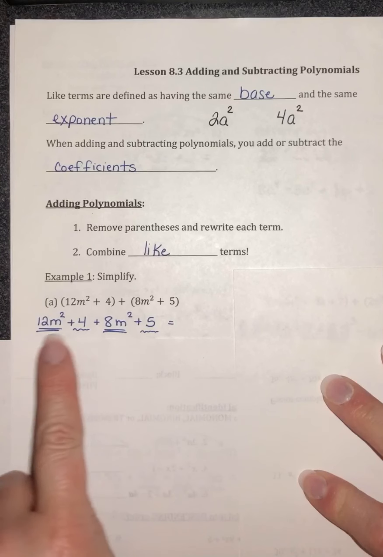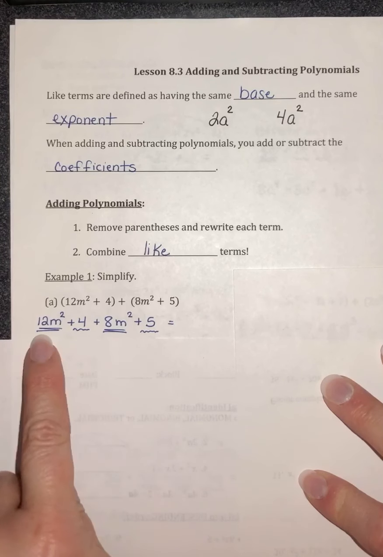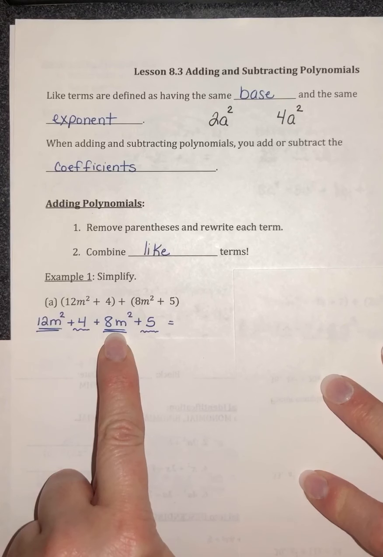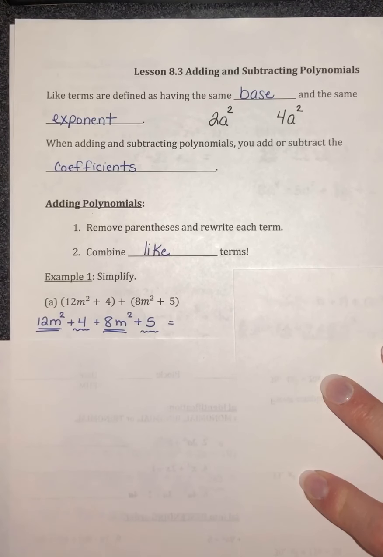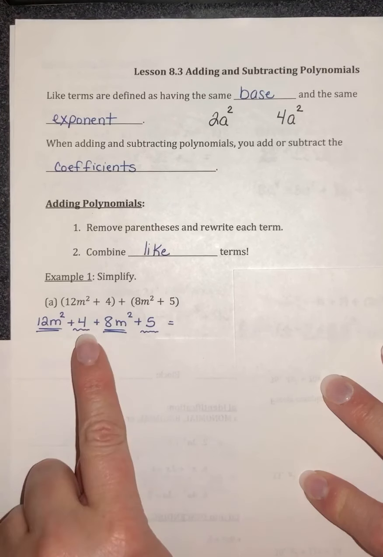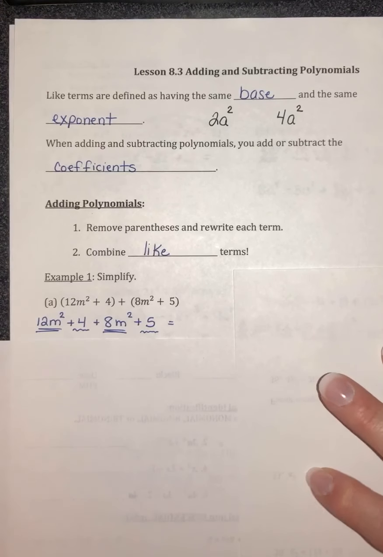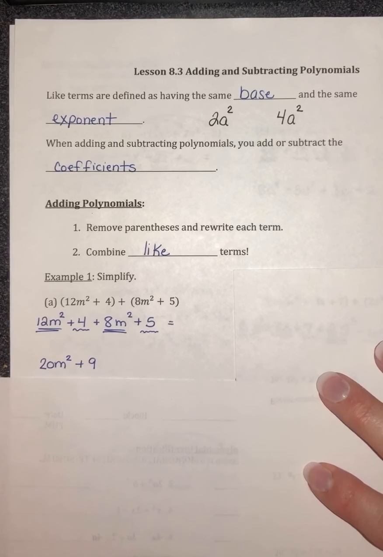So you can see I underlined the m squared terms. 12m squared, 8m squared. They will add together to give me 20, and it stays m squared. So I write that down. 4 and 5, those are both constant terms, and so when I add those two, I get 20m squared plus 9.